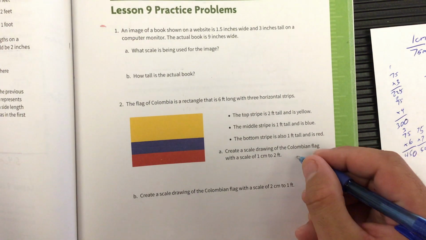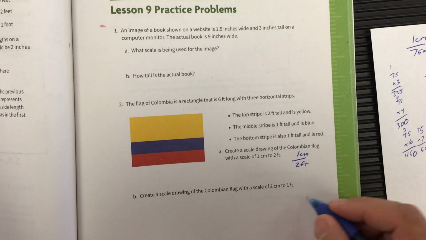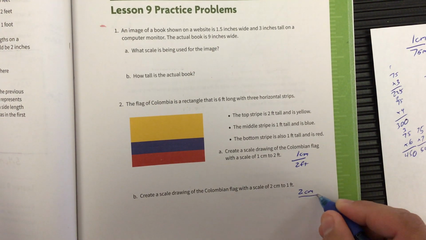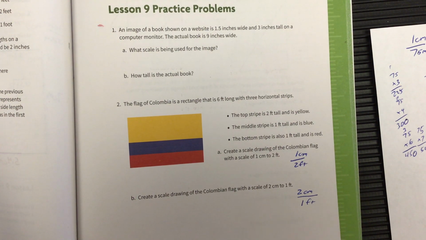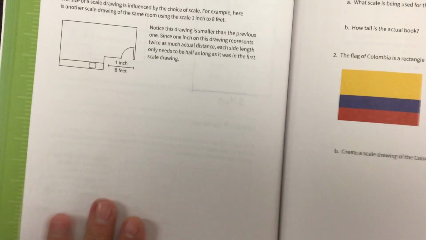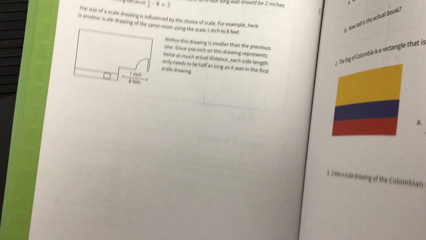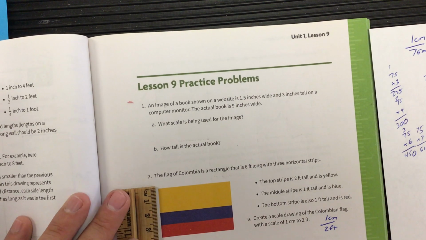One scale here is 1 centimeter equals 2 feet. The other scale is 2 centimeters equals 1 foot. So one's going to be quite a bit bigger, one's going to be quite a bit smaller. You can always draw one over here if you need to. But let's just do some measuring of how many centimeters these are.